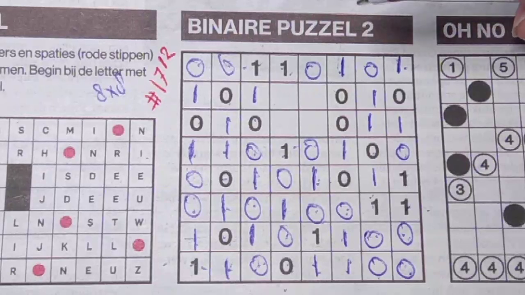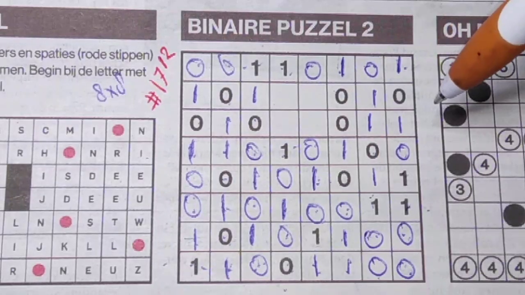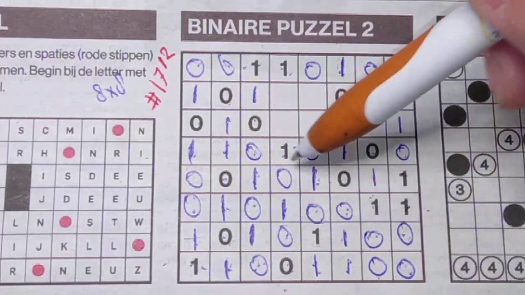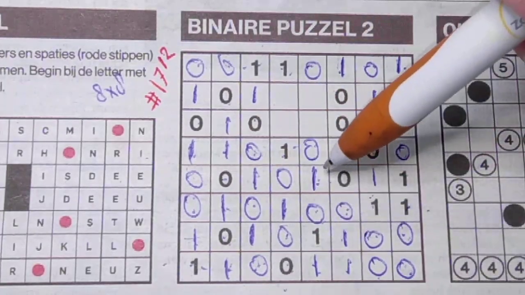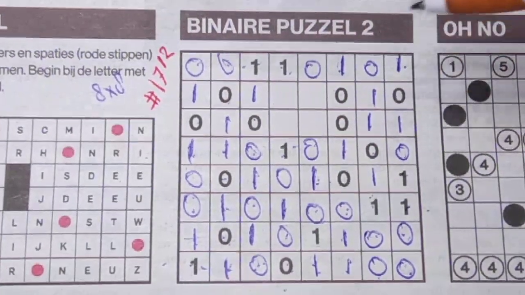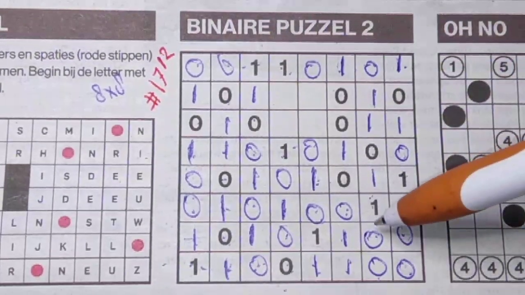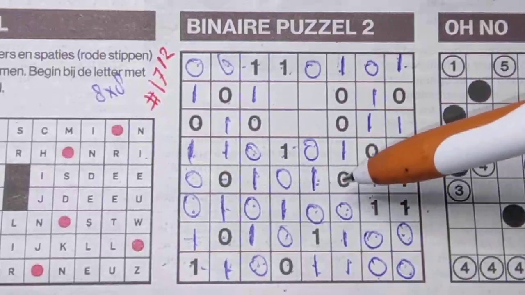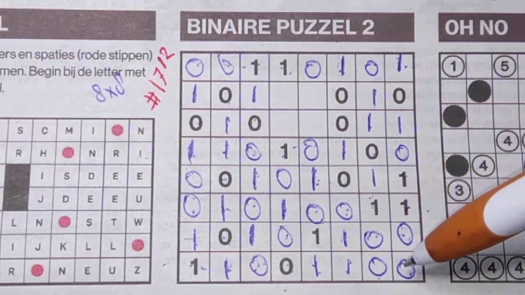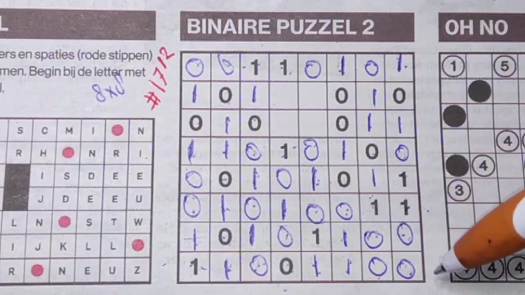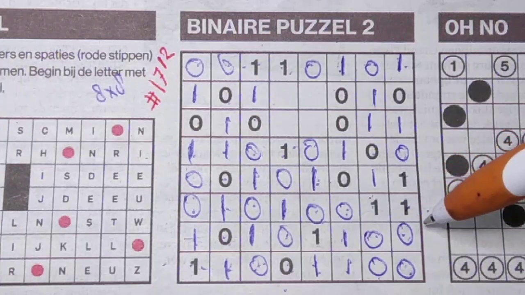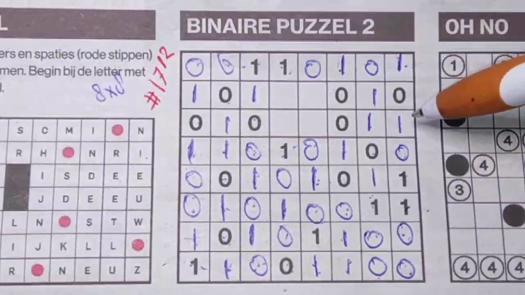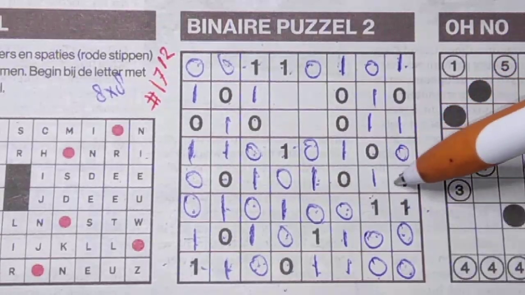And now I need to compare. 1, 2, 3. 1, 2, 3. 1, 2, 3. Yes, I need to compare. Let me see. Which column or which row do I need to pick? I think the row. I need to compare the rows.